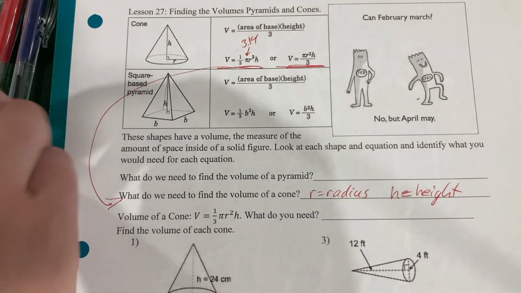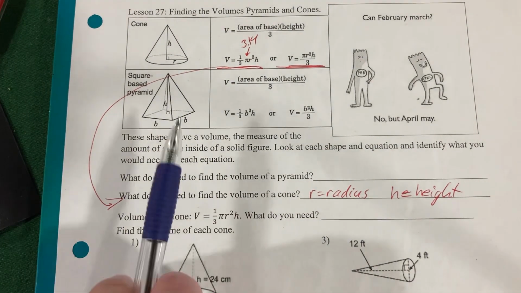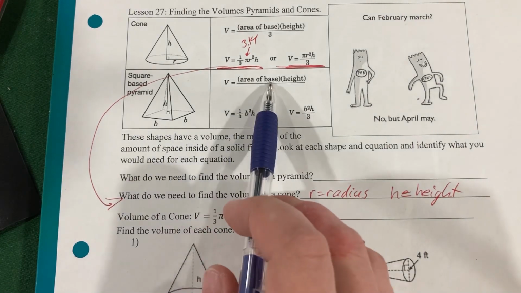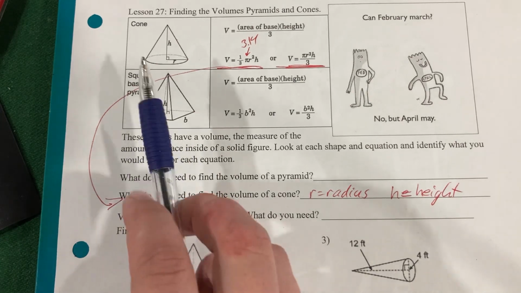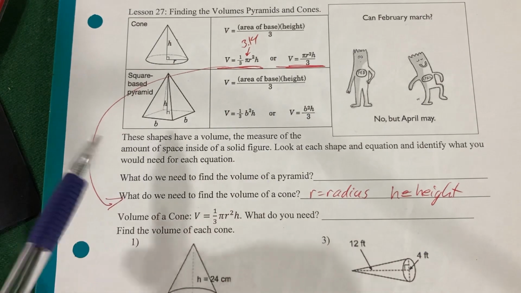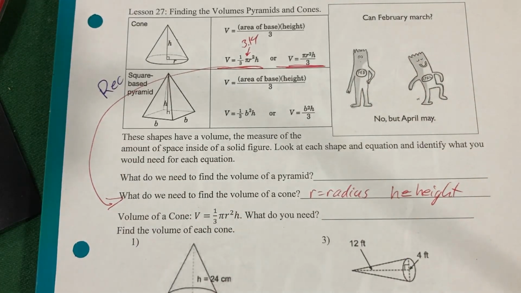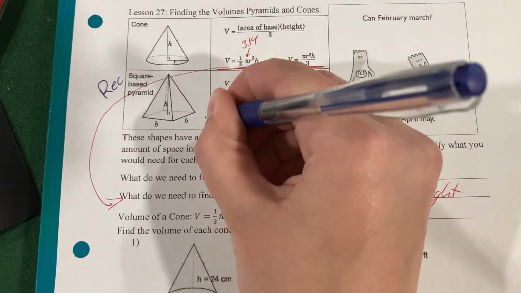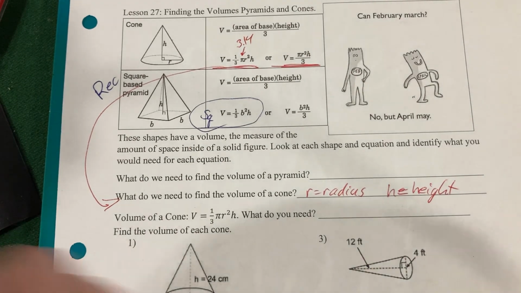Let's do blue. Let's do a pyramid. Now, I'm actually going to have two equations for this because it says area of the base, but I want you to see this. The area of this base is a square-based pyramid. We're not always going to have square-based pyramids. We could have rectangular-based pyramids. So if it is a square-based pyramid, you're going to use this formula.